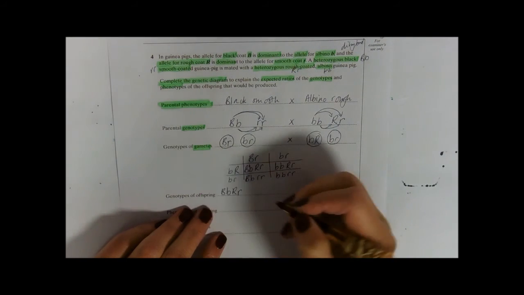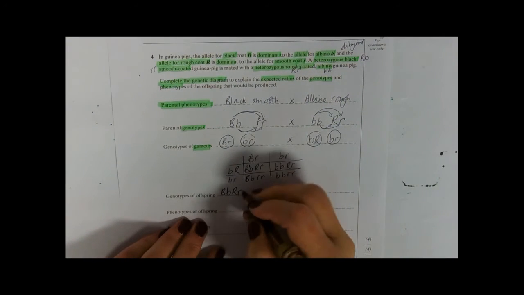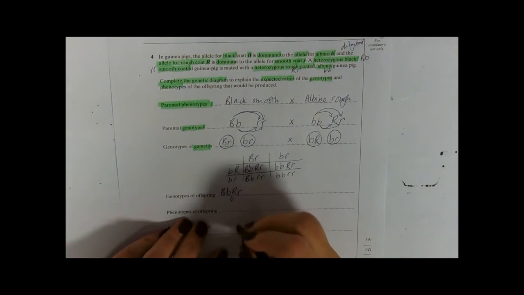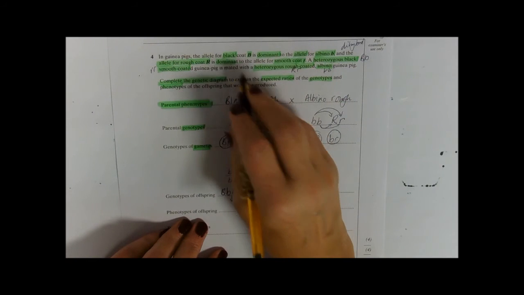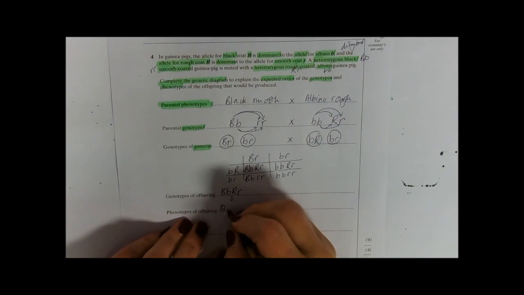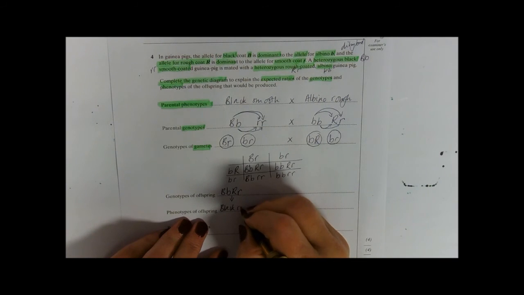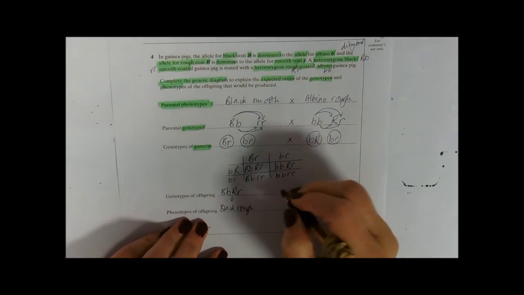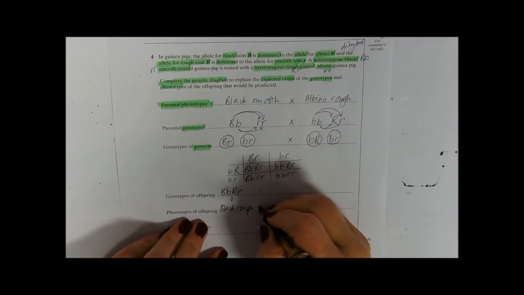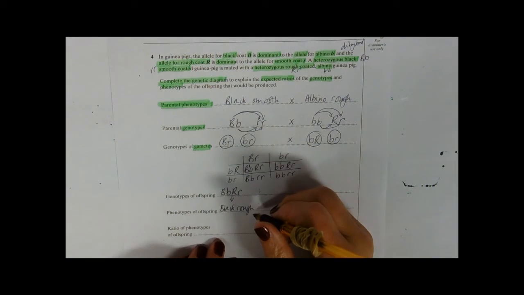Big B, big R, little r, and we want to match that to a phenotype. So that is going to be big B black and big R rough. Then we've got one of those.